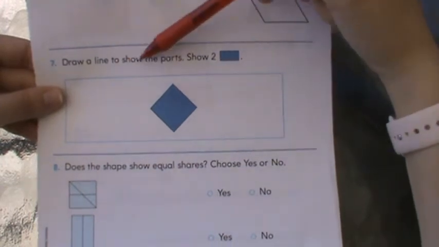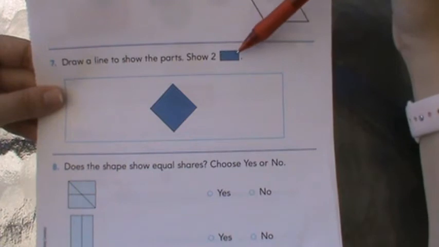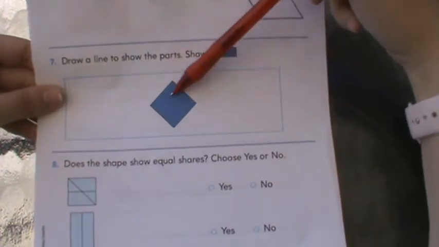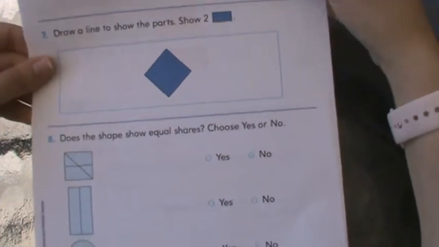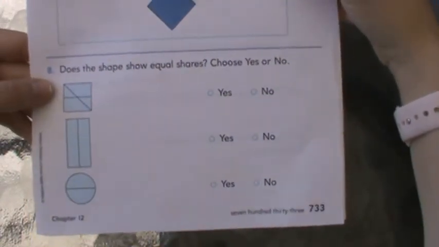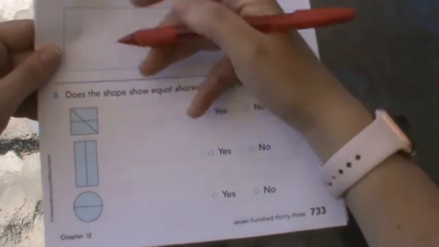Draw a line to show the parts. Show 2 rectangles. So draw a line on here to show me 2 rectangles. How could you divide this to show me 2 rectangles? Number 8. Does the shape show equal shares?